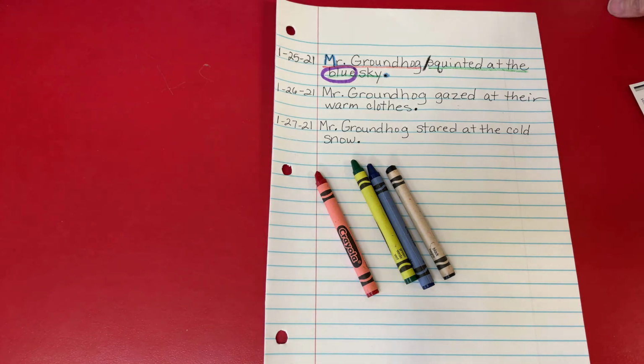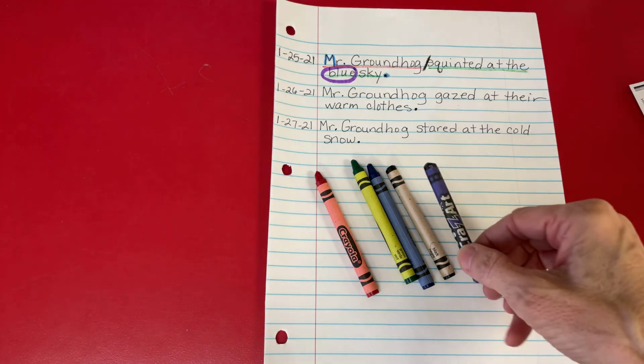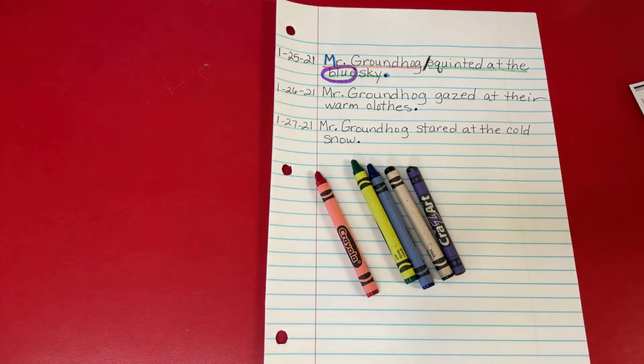And last but not least, I went and found a purple crayon. We are going to use our purple crayon to circle our adjective. Our adjective is a describing word, and it describes our noun in the predicate of the sentence. So, what is our noun? Does anybody know? Yes, our noun is snow.